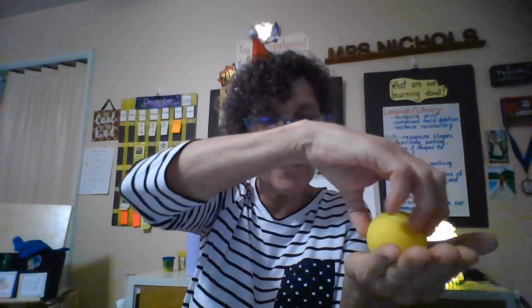So I'm going to show you another circle. Now this looks just like a circle, right? But if I take this and I put it on my hand, is it flat? Nope. Can I clap? No. So if it's not flat, it means it's solid in the middle and it's thick in the middle. That's called a sphere. So even though it looks round like a circle, when I turn it around, it's really solid in the middle. It's not flat.